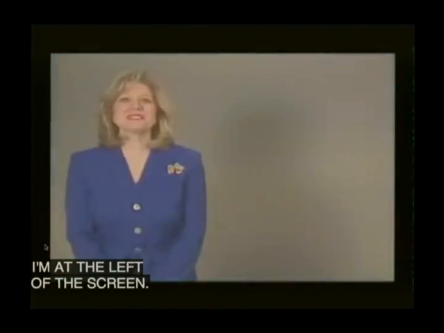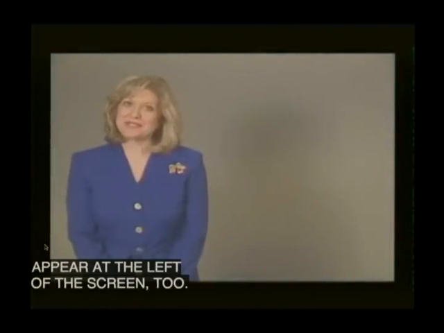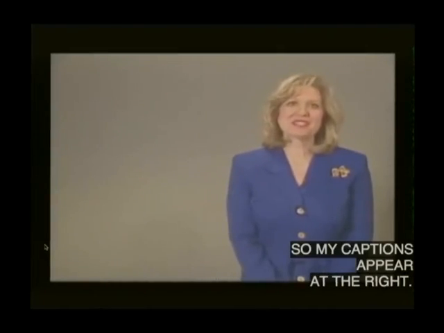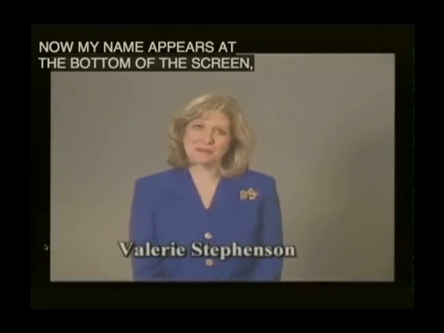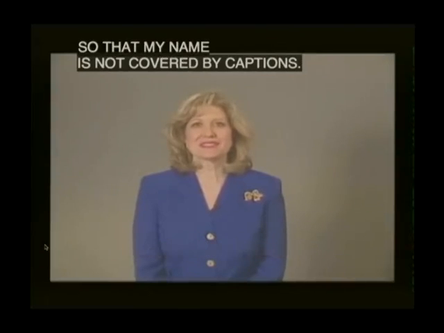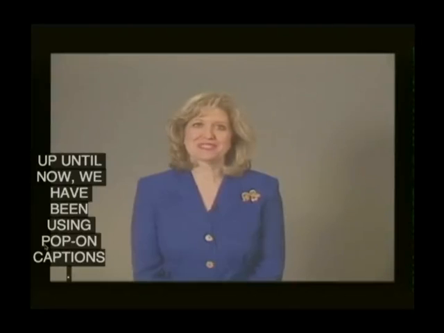I'm at the left of the screen, so captions of what I say appear at the left of the screen too. Now I'm at the right of the screen, so my captions appear at the right. Turn off your cheesy filter. Tape it on off screen. Whatever I say is italicized. Now my name appears at the bottom of the screen. We put captions of what I say at the top, so that my name is not covered by captions.